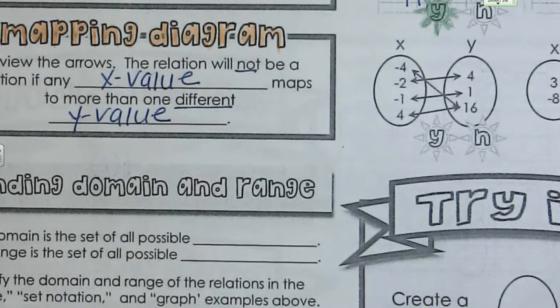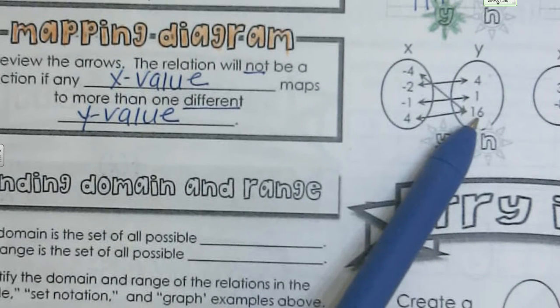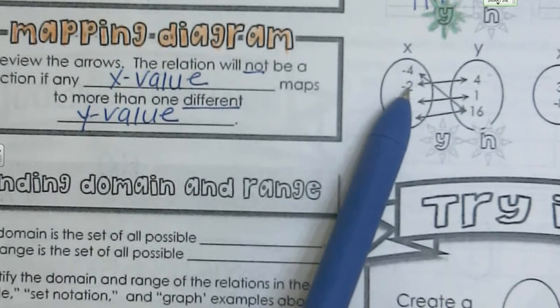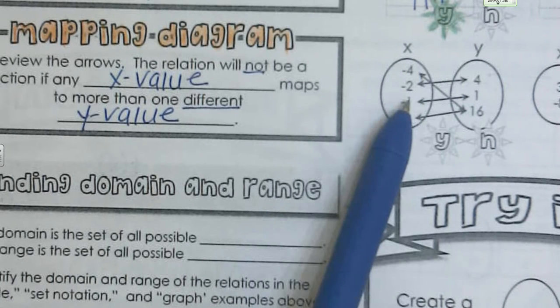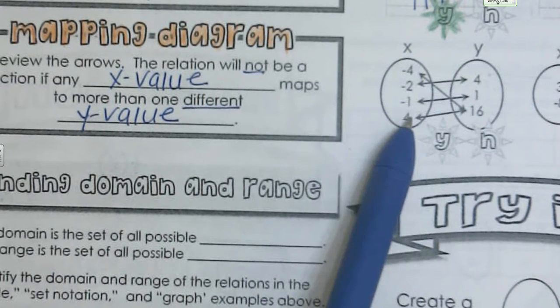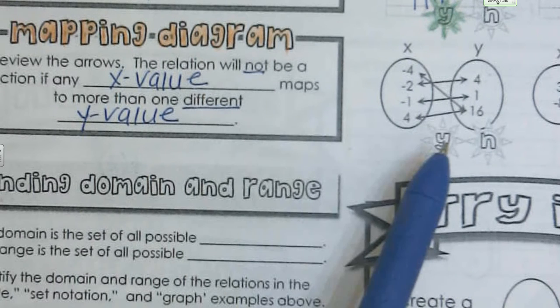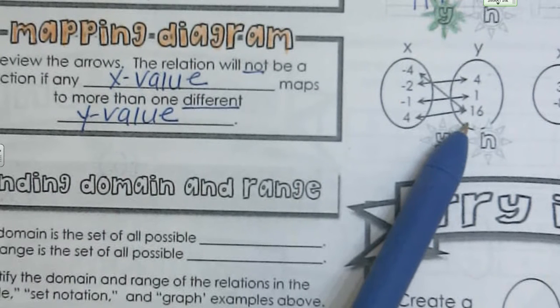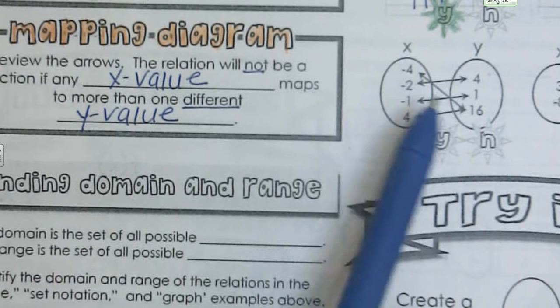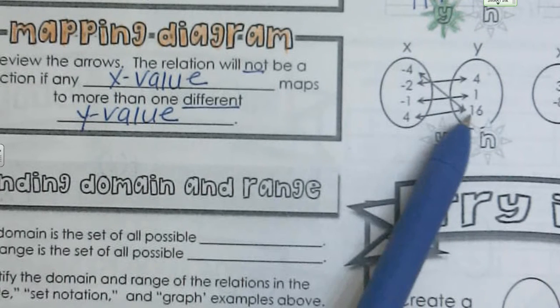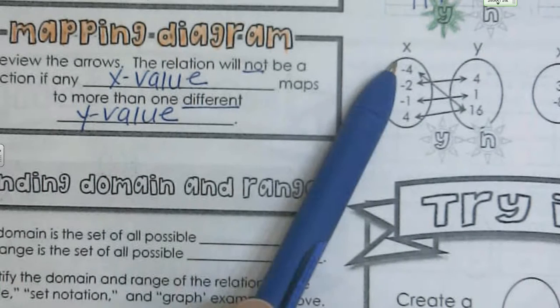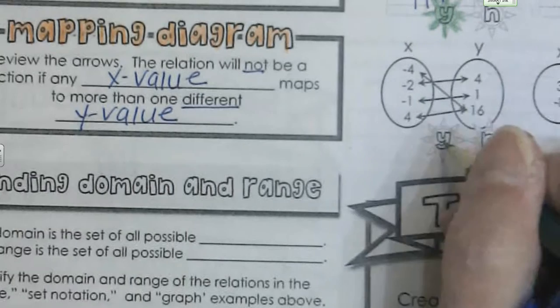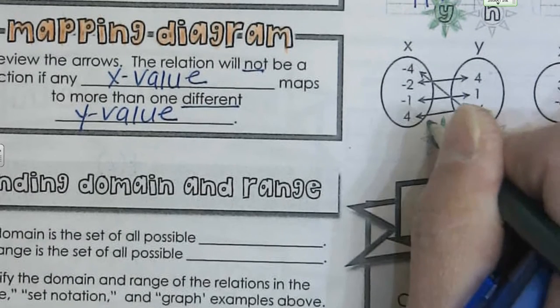All right, we're looking at this x value. If I look at this -4, it goes to 16, doesn't go anywhere else. If I look here at the -2, that goes to 4, didn't go anywhere else. -1 went to 1. 4 went to 16. And that's okay. Some of you might be thinking, wait a minute, it got duplicated. But what was duplicated was just that y, not the x. If I plug in -4, I get 16. If I plug in 4, I get 16. I didn't have two possibilities for one of these answers. So yes, this is a function.